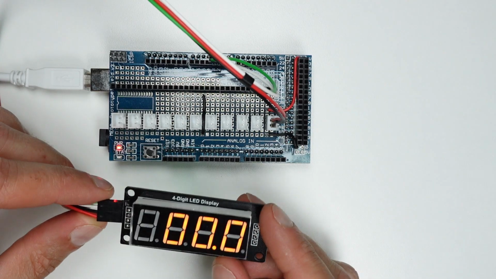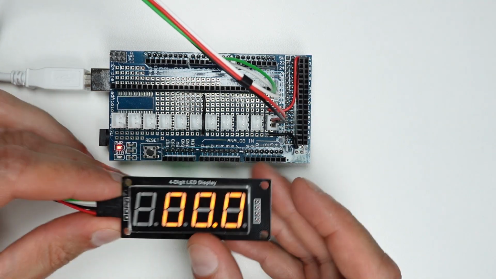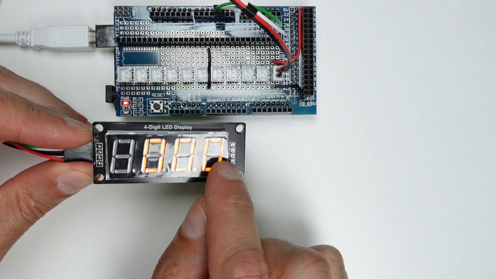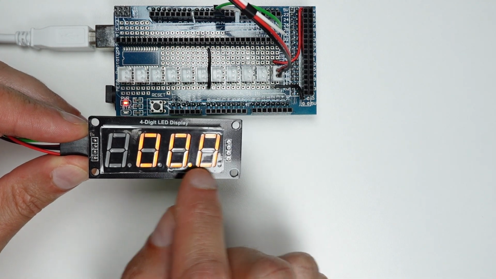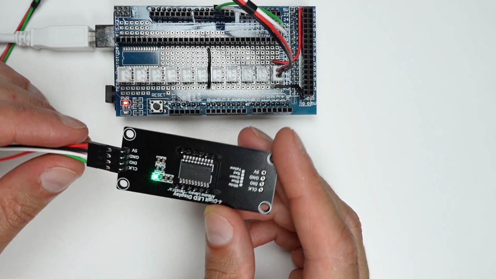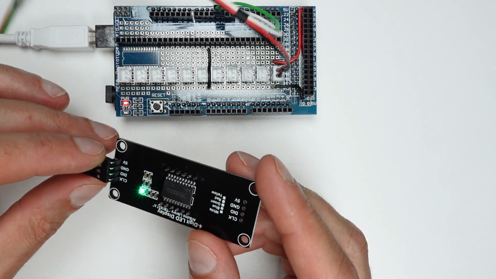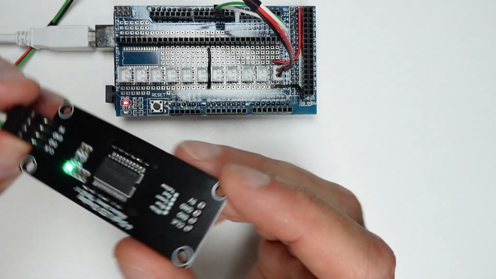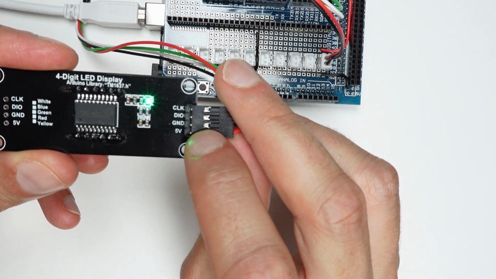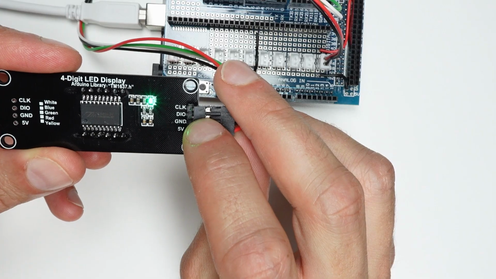This one is already connected. Let's have a closer look at the display itself. It has 4 digits with a decimal point in between. On the back side, there is just this 4-pin header, and it has +5 volts, ground, a data pin and a clock pin.